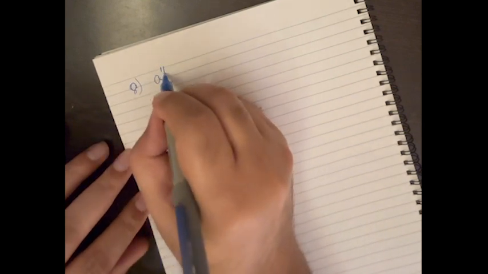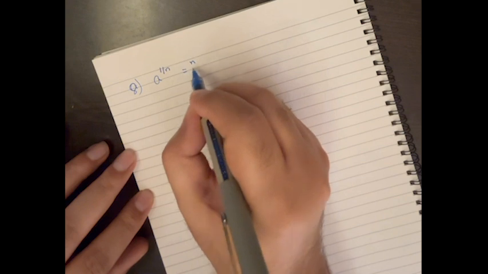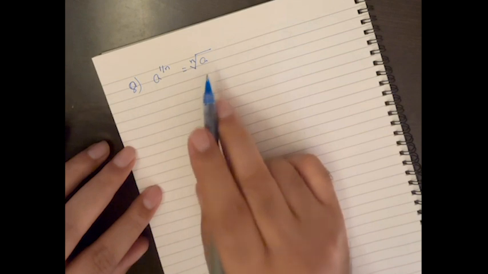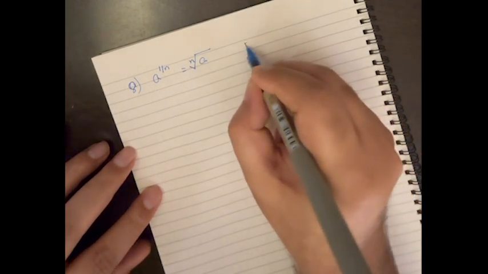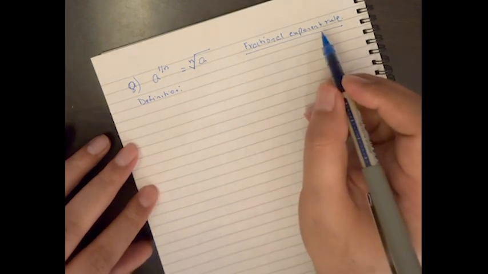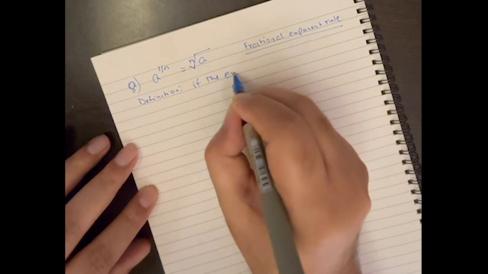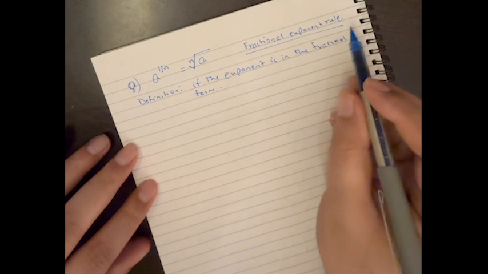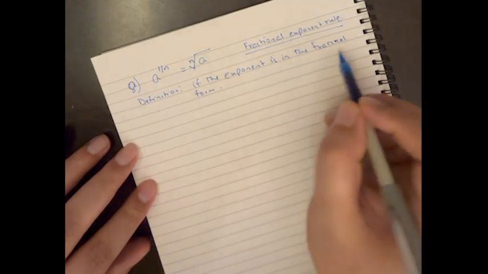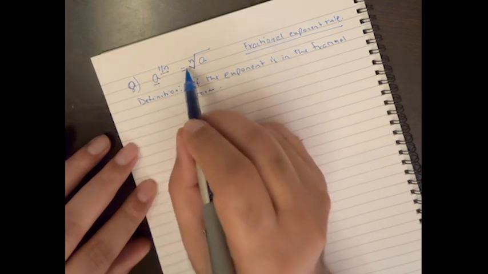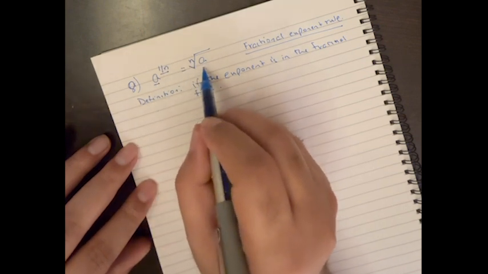And law number 8 is a raised to the power of 1 by n is equal to the nth root of a, and this is called the fractional exponent rule. By definition, the fractional exponent rule is used if the exponent is in the fractional form. So this is the fractional form. You have an integer and this will be equal to the nth root of the integer.